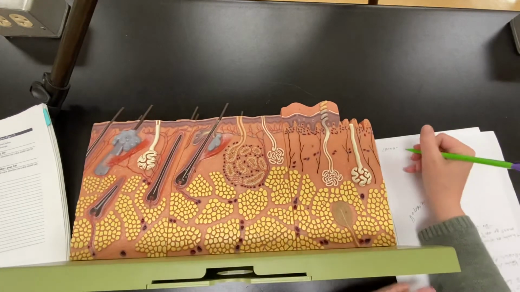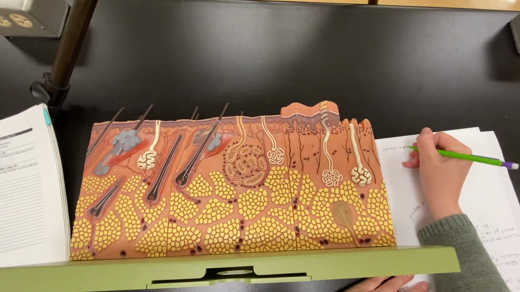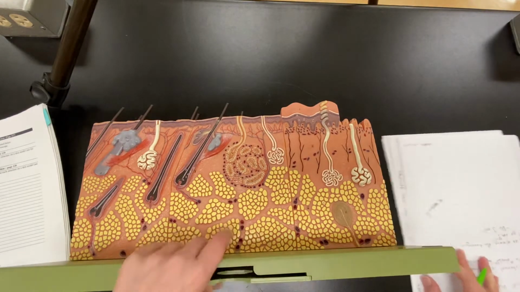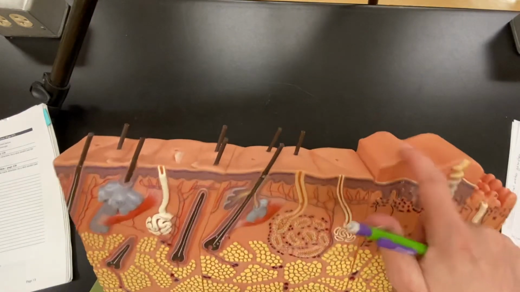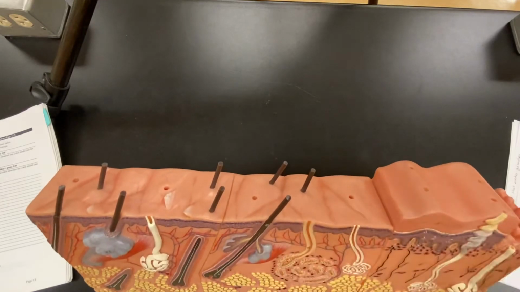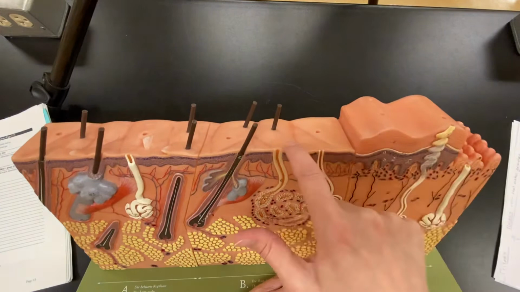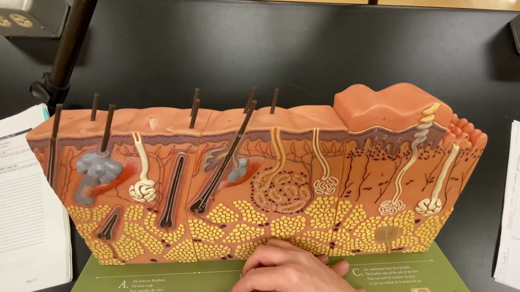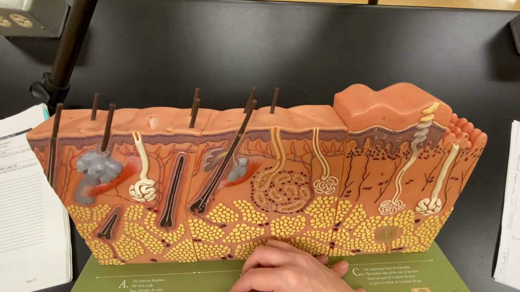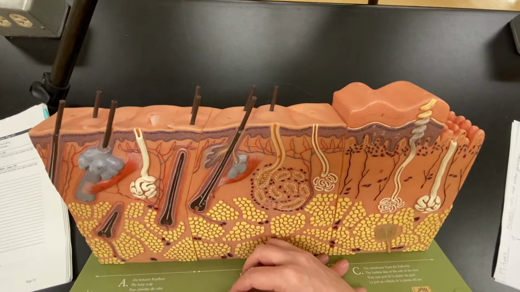means horn. Like a cornucopia is a horn of plenty. So this top layer of your epidermis is literally called the stratum corneum, stratum meaning layer, corneum meaning horny. So the visible surface of your skin is Latin for horny layer, stratum corneum.